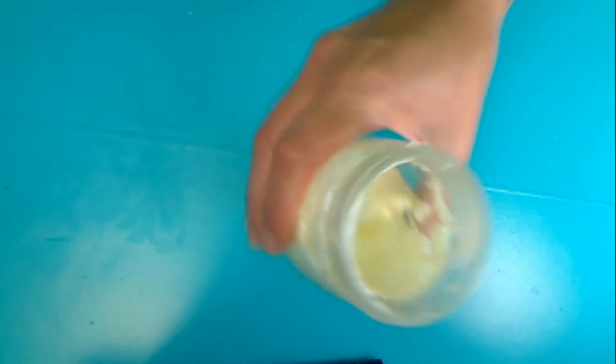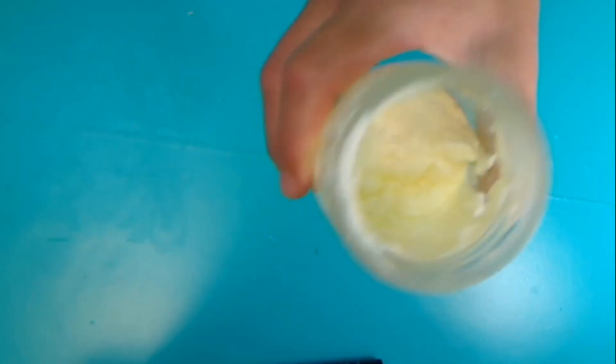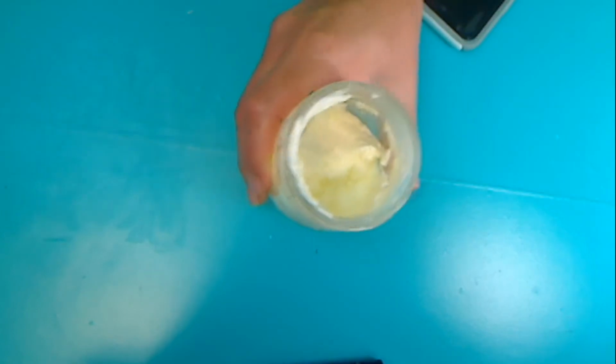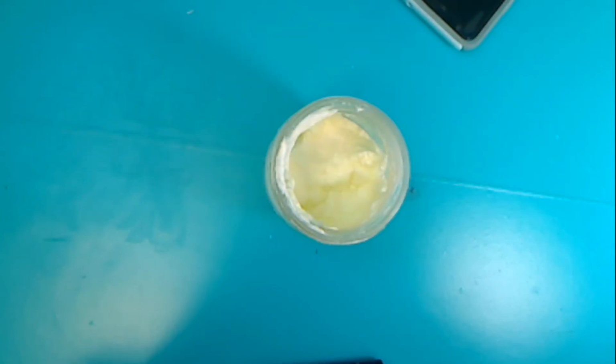All right, I've been shaking it for 5 minutes. I'm going to show you what it looks like so far. I still need to shake it a little bit more. So if yours looks like mine, keep shaking it. I'll be back in another 5 minutes.